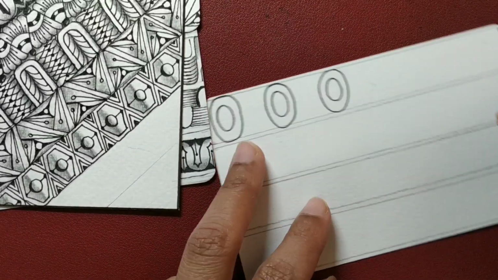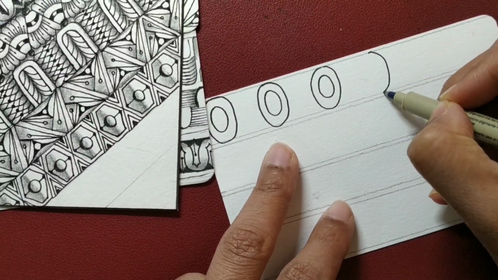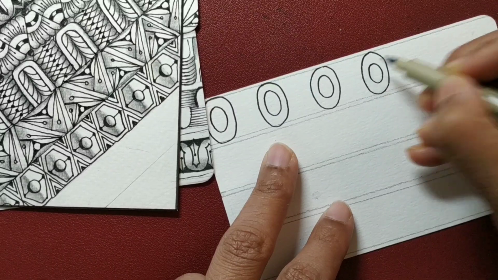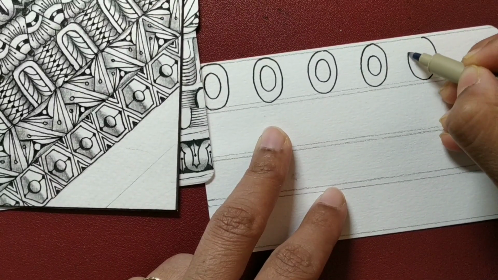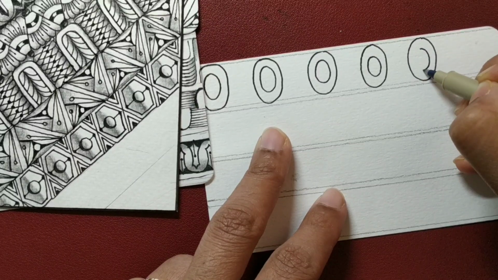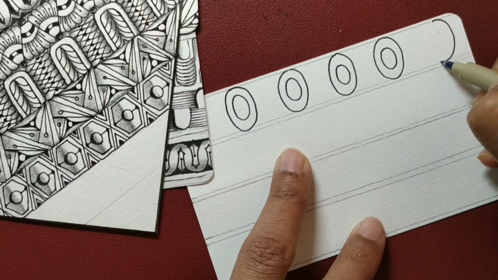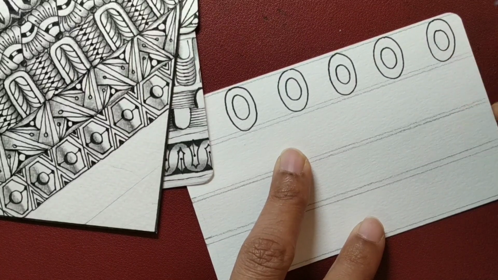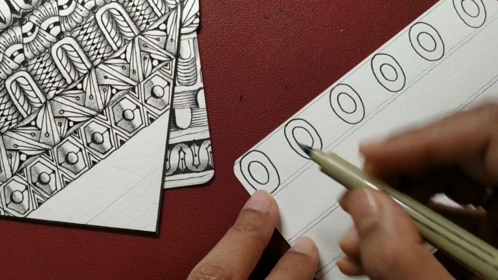So as I mentioned, we'll be playing with the spaces between, instead of playing with the spaces inside, because there are a lot of options already available for playing with the inside of an orb. So let's see if we can create something interesting. So this is the orb or the O shape.